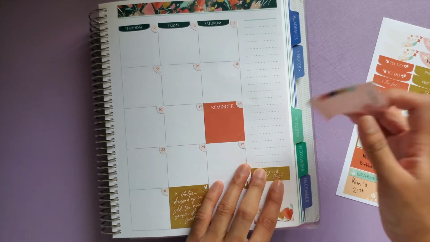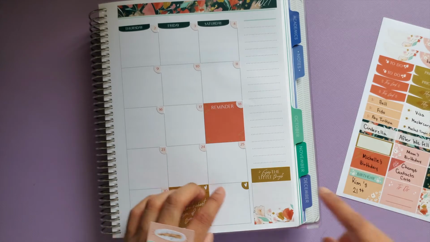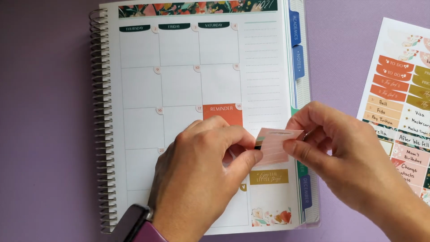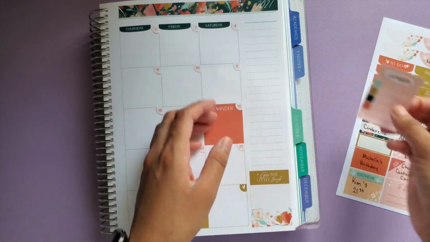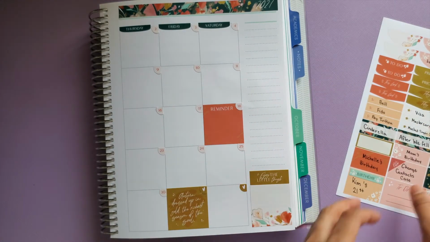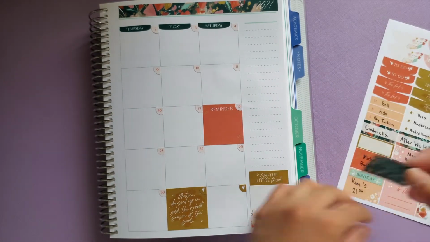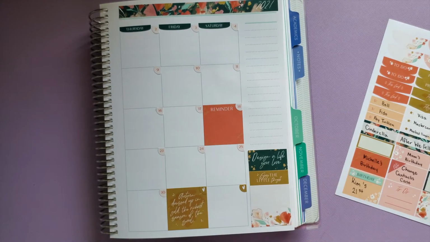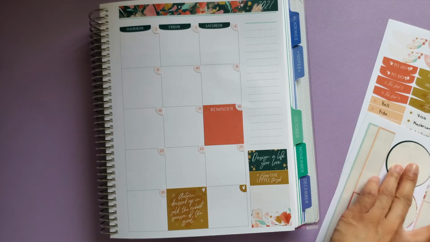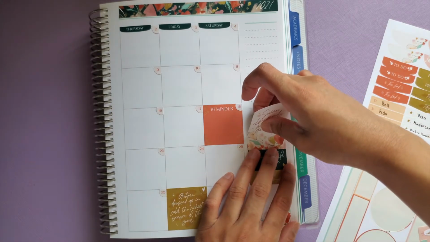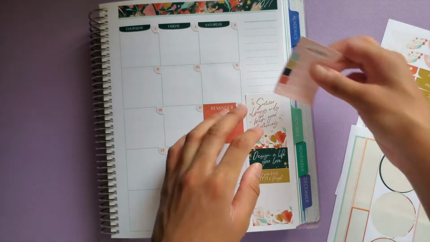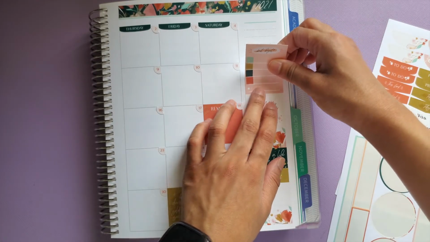I feel like I'm missing something. Oh, normally I put one of these bigger quotes there too, but I'm not gonna do that this time. I think I wanna stick that there. I'm just gonna stack these two to make like a quote box. Then I'm gonna go with this one and stick in there, and this one.